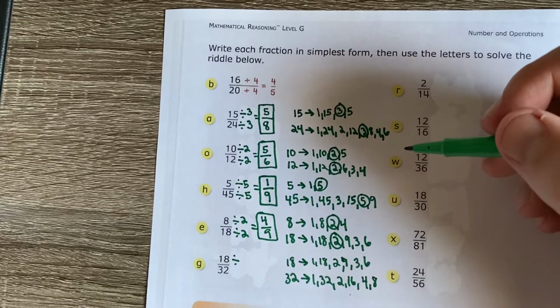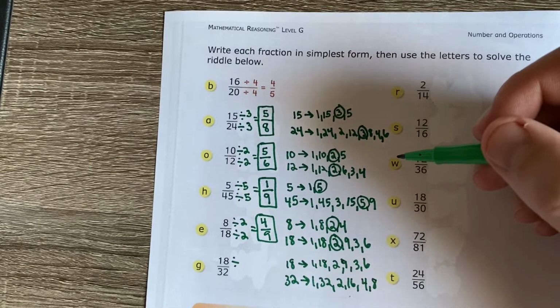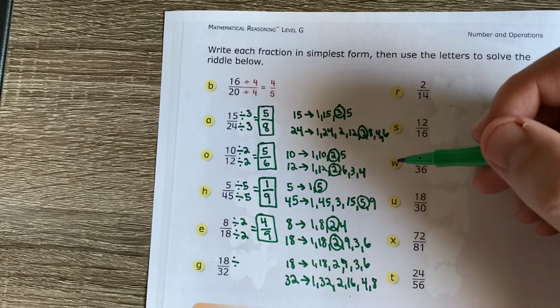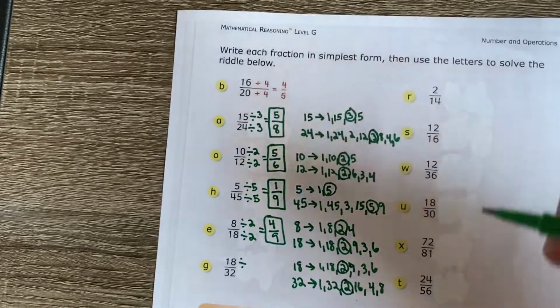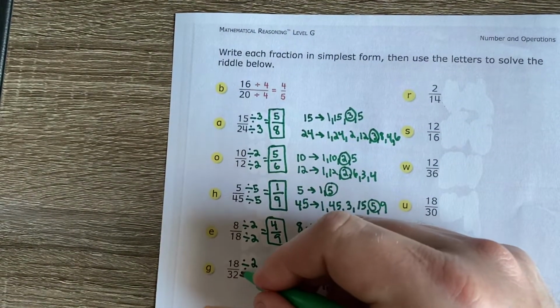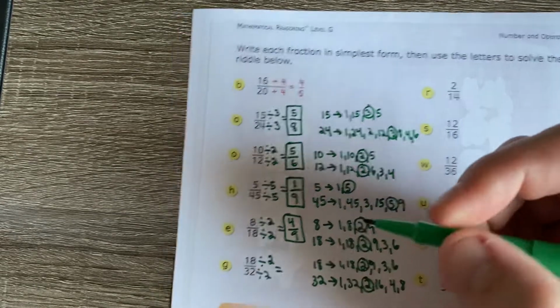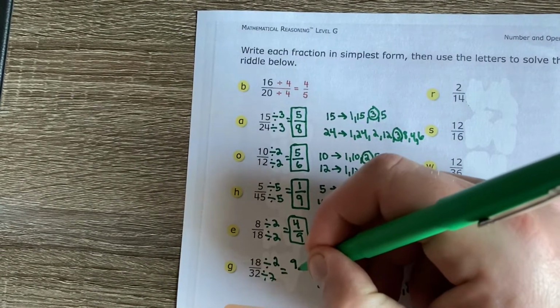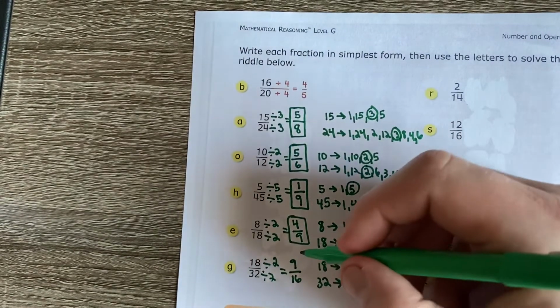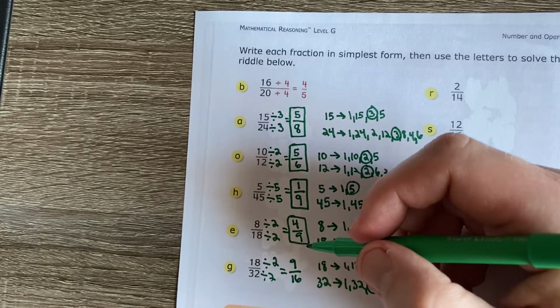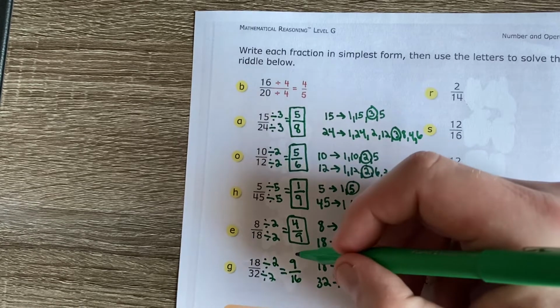So looking at both lists, the largest one they have in common is 2. So divide both of these by 2. 18 divided by 2 is 9. 32 divided by 2 is 16. 18 over 32 in simplest form is 9 over 16.